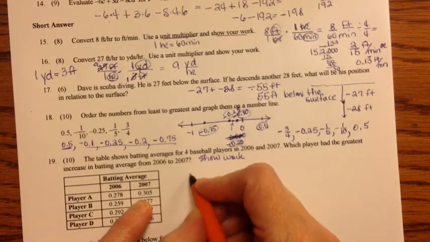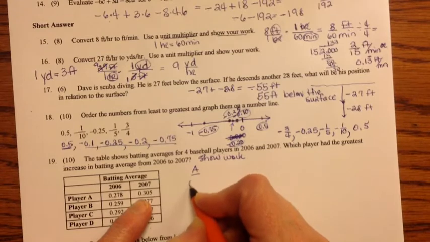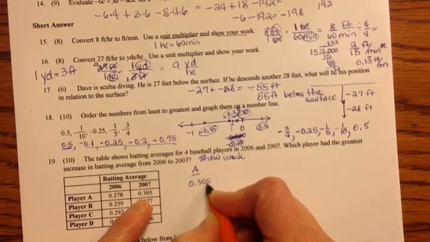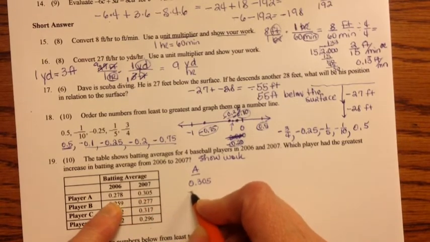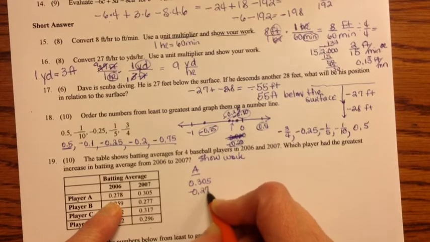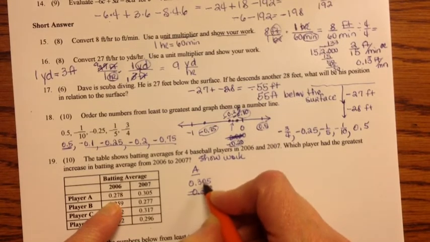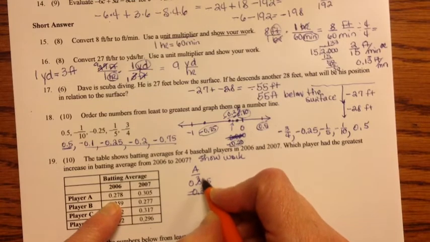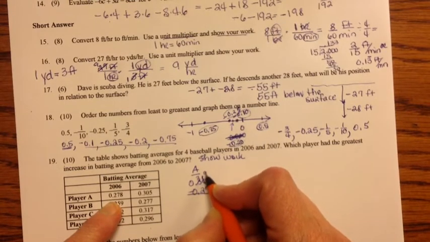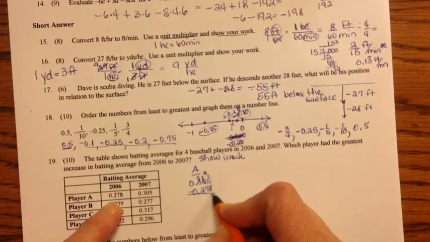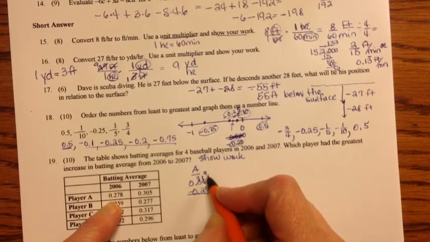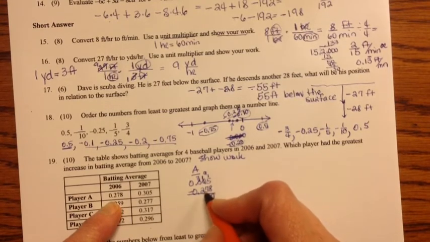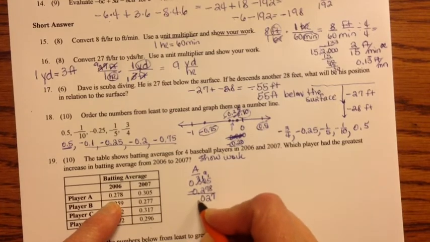So I'm going to take player A, and I've got 0.305, 305 batting average, minus 0.278. Okay, got to do a little borrowing. Well, I'm going to go over here and get it from the 2 and the 10 and borrow. 15. 8 from 15 is 7. 7 from 9 is 2. And 2 from 2 is 0.